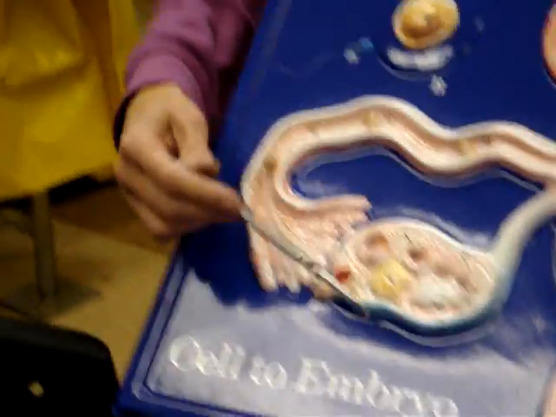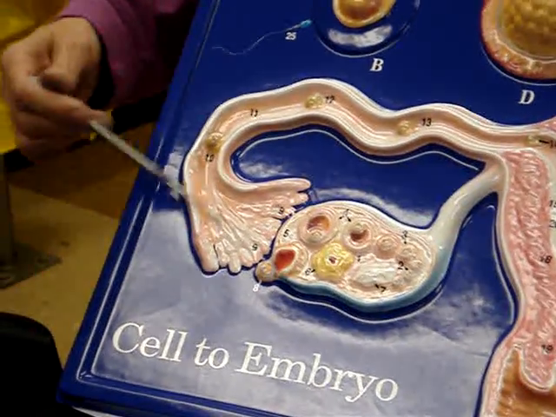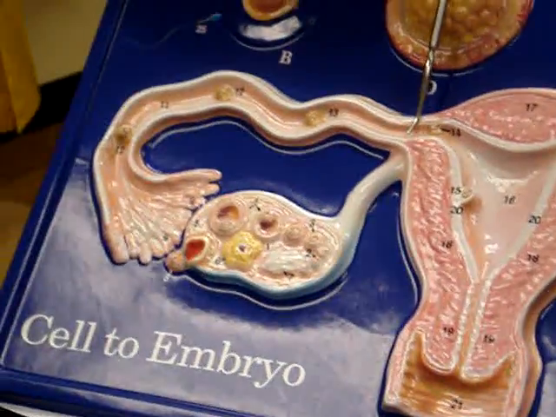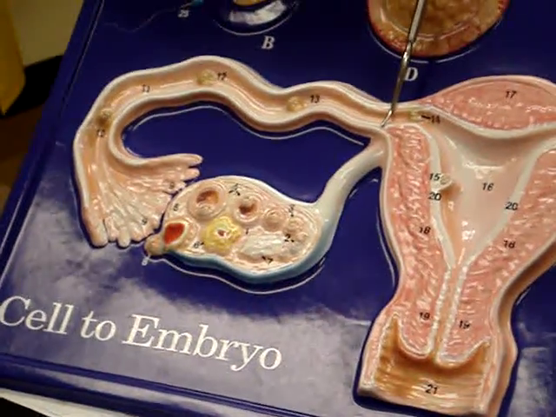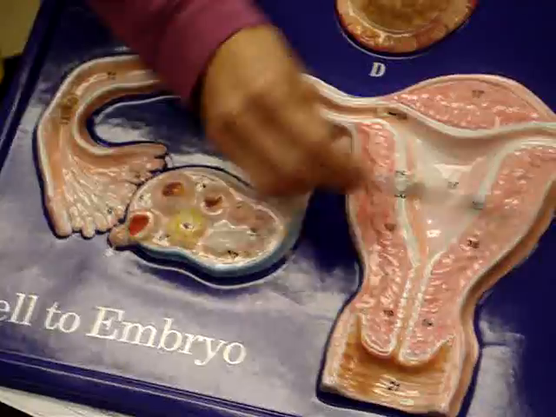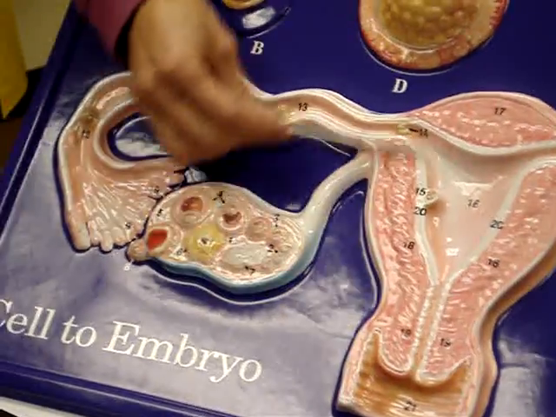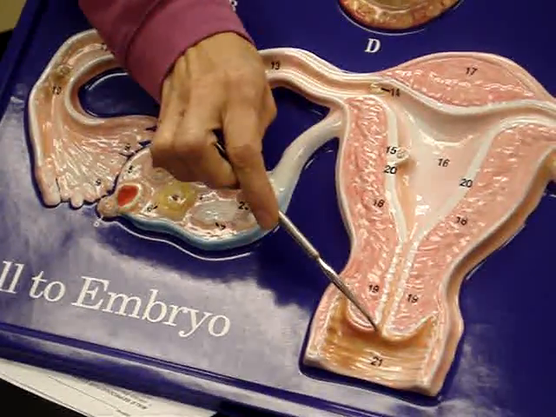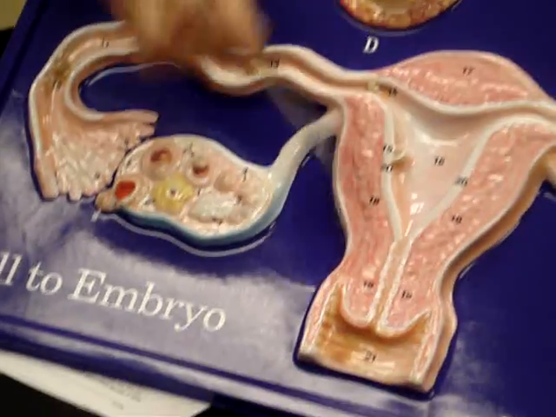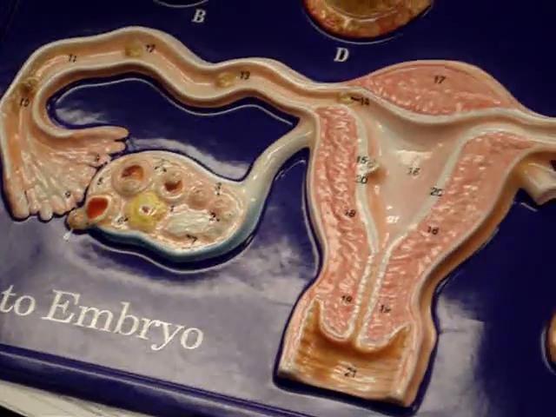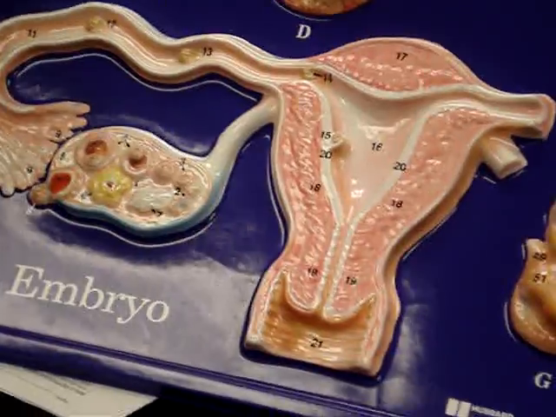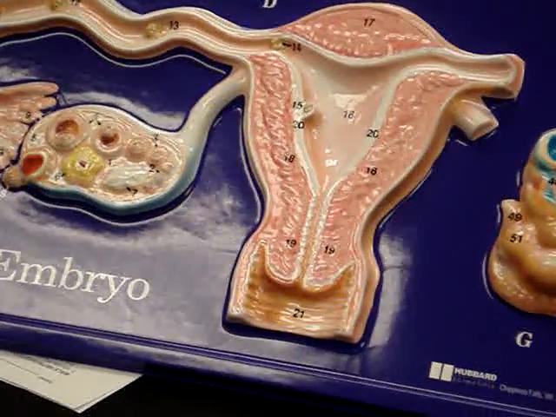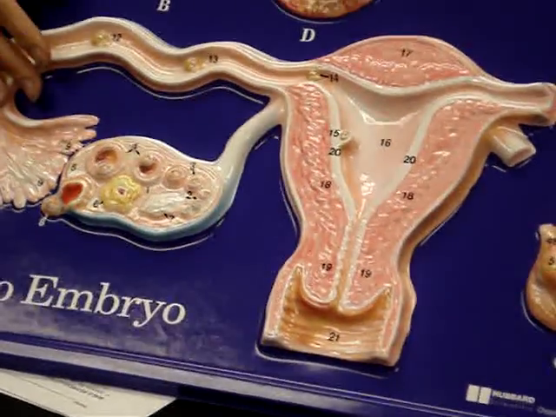So there's the ovary right here. This structure, all of this, all the way up to here is what? Fallopian tube, also called the uterine tube. All of this right here is the uterus. This little narrow part of the uterus is the cervix. This is the part that the obstetrician checks when a female is about ready to give birth. And you hear that the cervix has to be so many centimeters dilated.